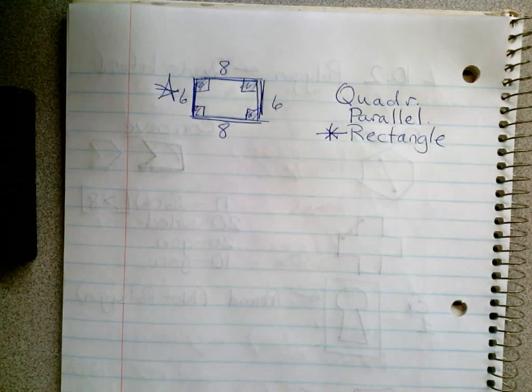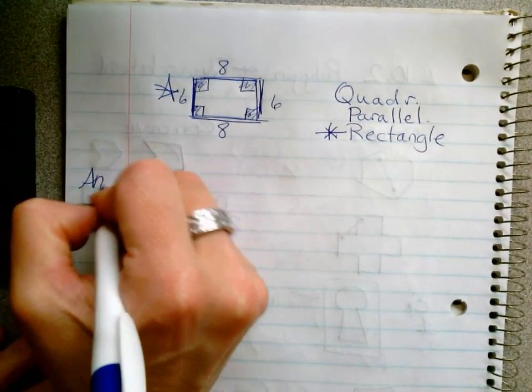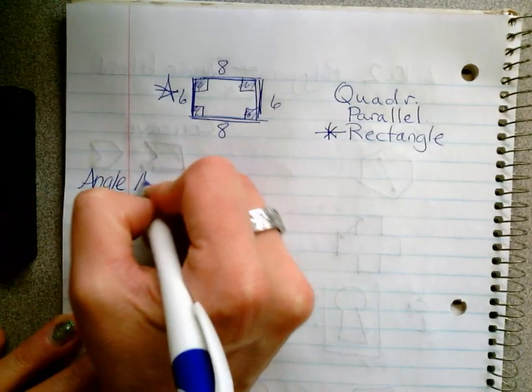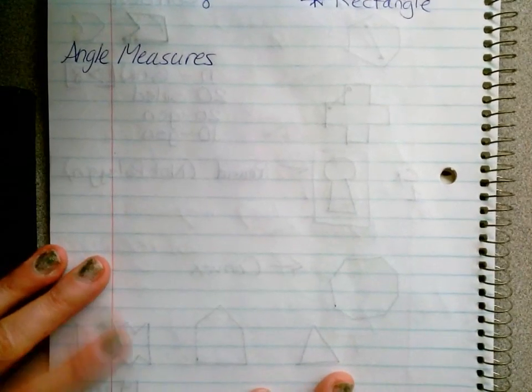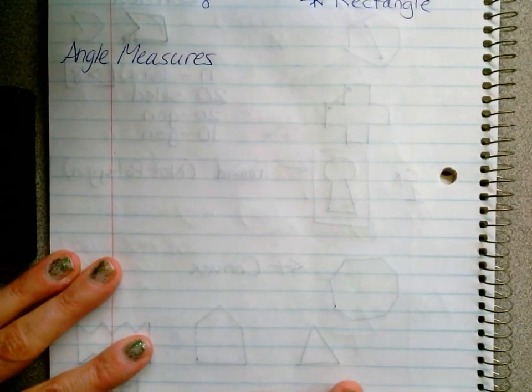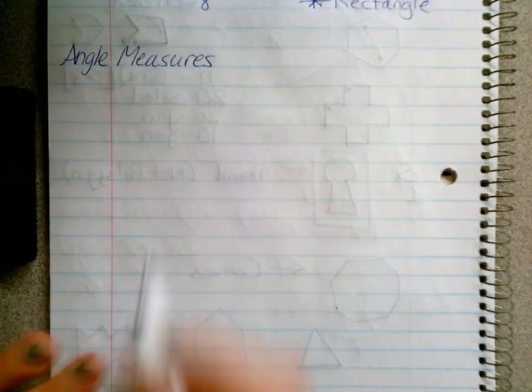Angle measures in quadrilaterals. The top of page 518. This is the toughest thing you're going to learn. Everything else you've learned since 4th grade here anyway. Angle measures. So the sum of the angles in a triangle is how much? 180. The sum in a quadrilateral is 360. Right?